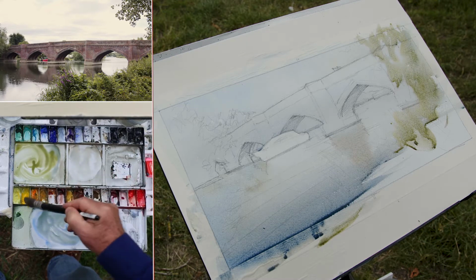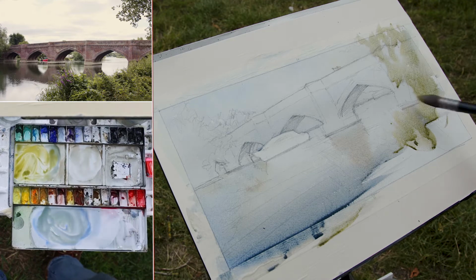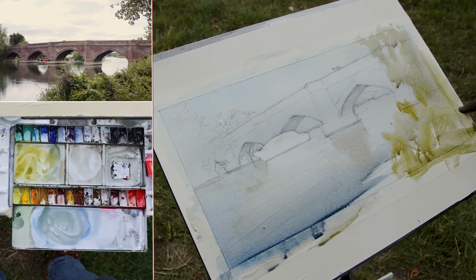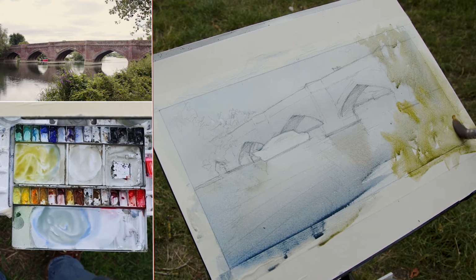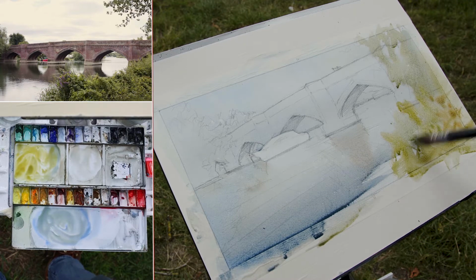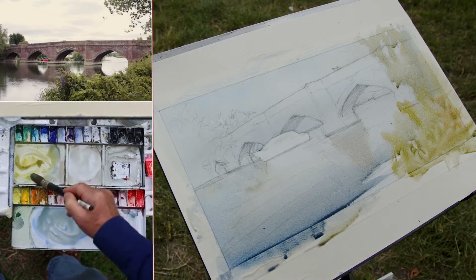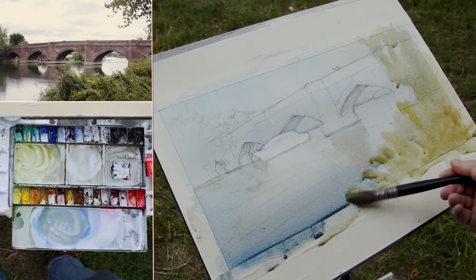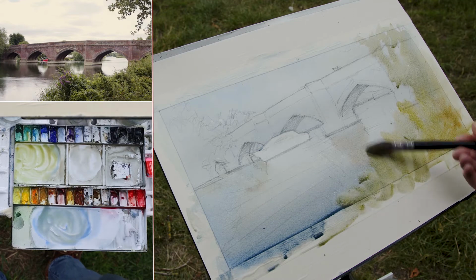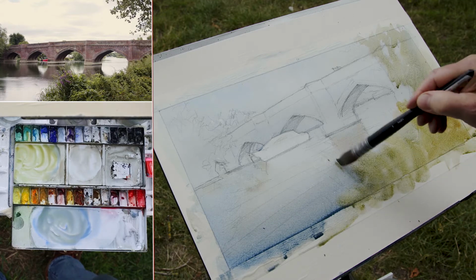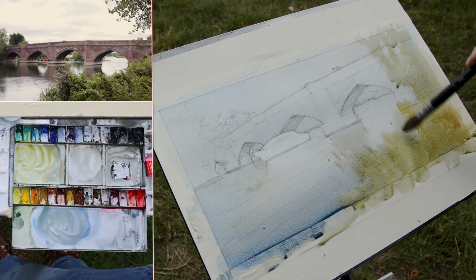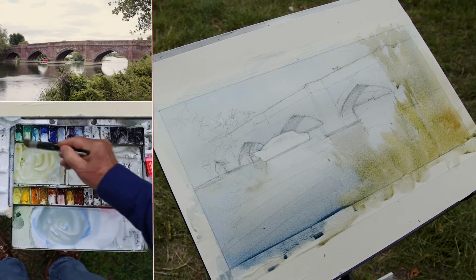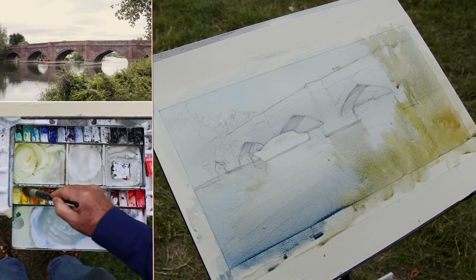And yeah, we'll require some of this later. Maybe even a bit of burnt sienna there. And I want some of this, I'm sure. No reason why I can't do it now.